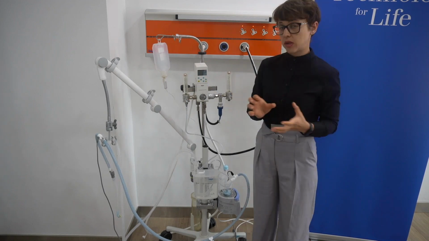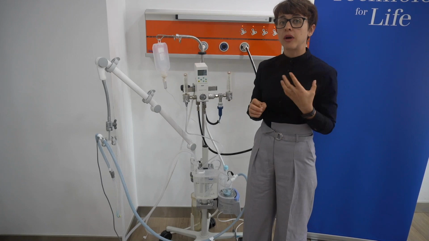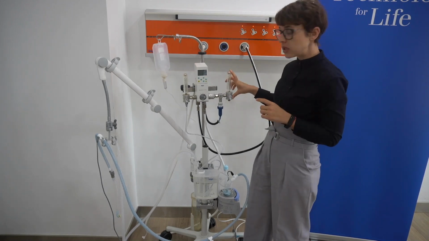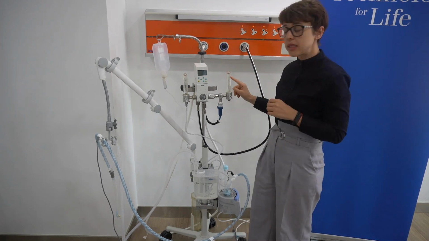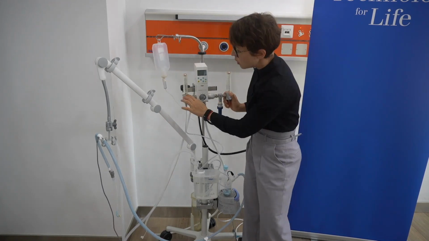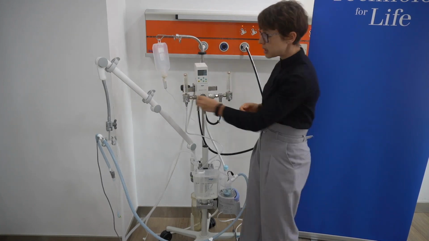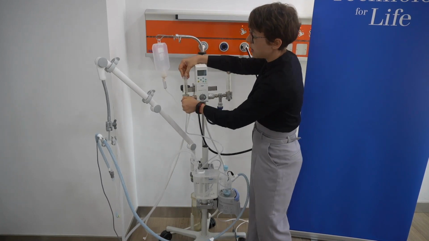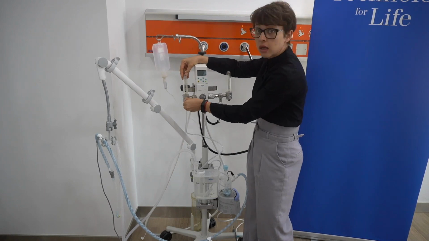Also we have 2 flow meters here. We also have the possibility to have just 1 flow meter, depending on what kind of flows you are used to working with. We have the low flow meter, which goes 0 to 3 liters per minute, and then we have the higher flow meter, which goes from 0 to 15 liters per minute. And obviously you have the control knob that helps us set the right flow. We can increase the flow by turning the rotary knob.